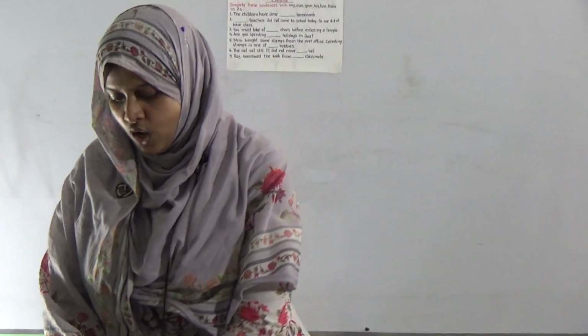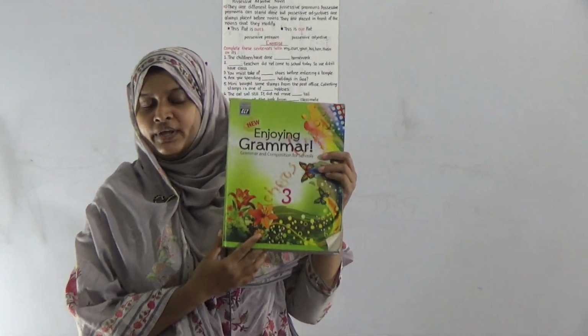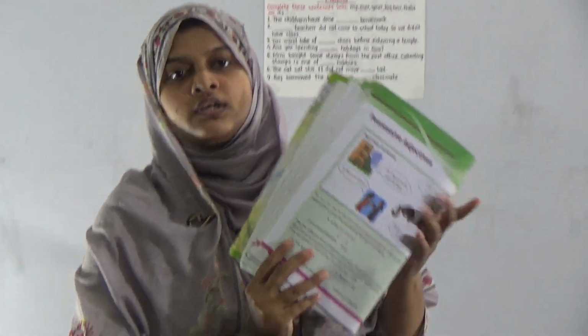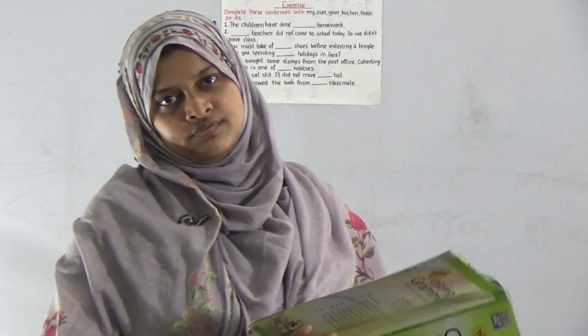Students, open your New Enjoying Grammar book, page number 44. That means possessive adjectives. We'll learn about this. Possessive adjectives means the words mine, our, his, her, your, their. These words are called possessive adjectives. Now we'll do our class.